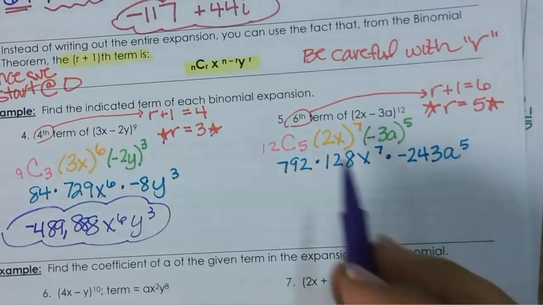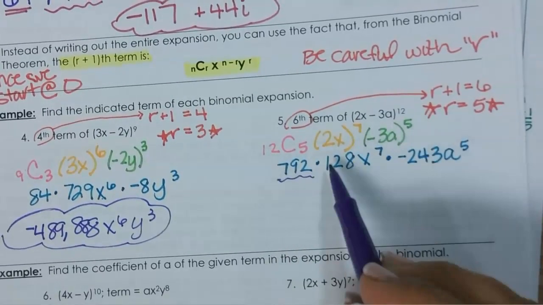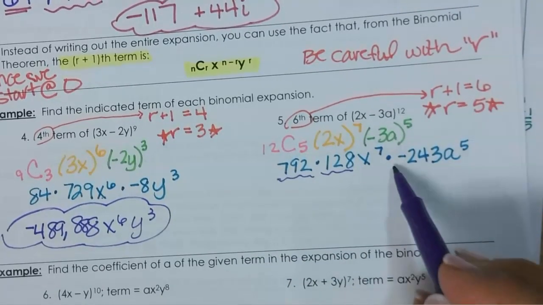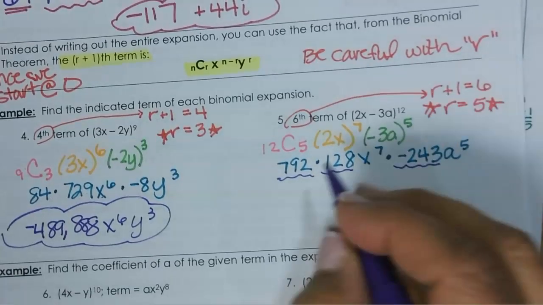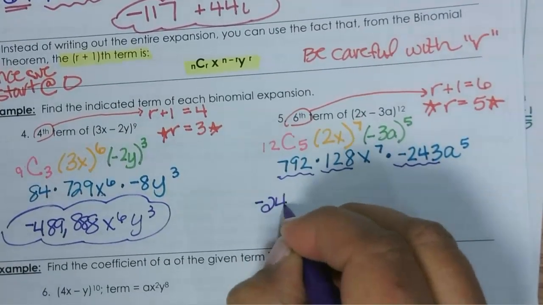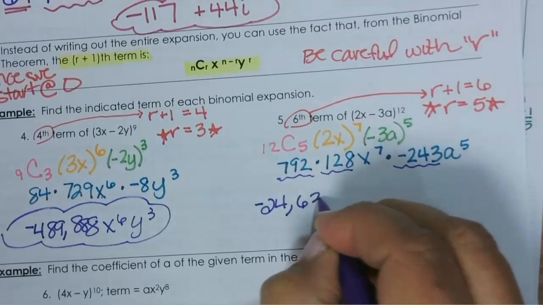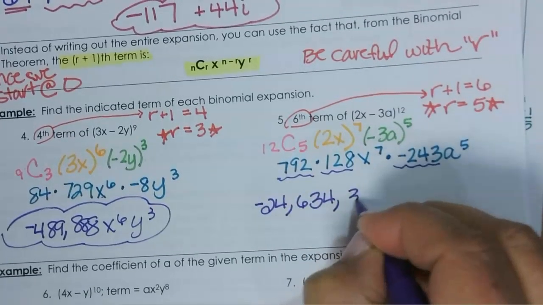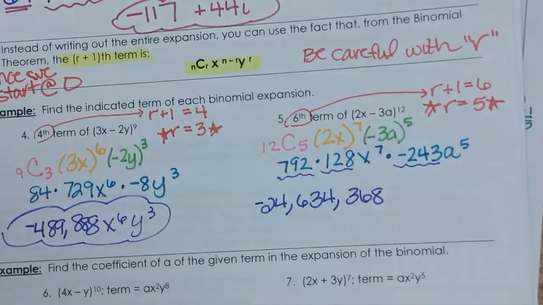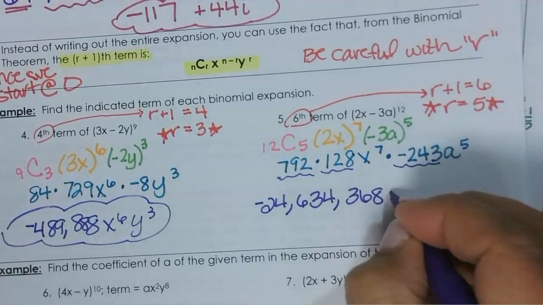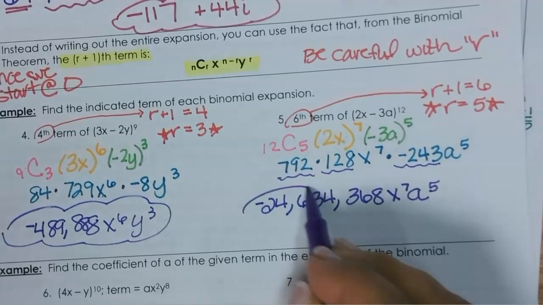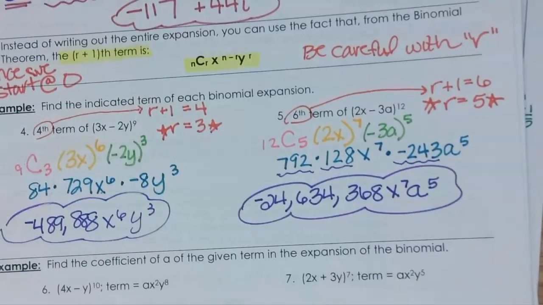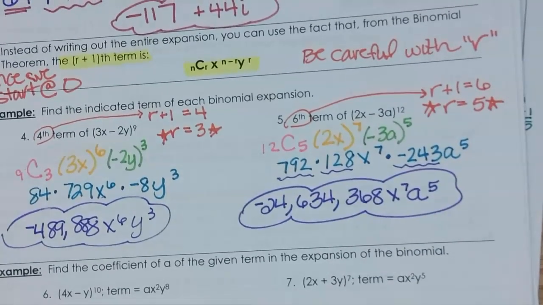So I can multiply the 792, 128, and negative 243 together. And if you guys trust me, that's negative 24,634,368. And then we have our variables, x to the 7th, a to the 5th. There you go.